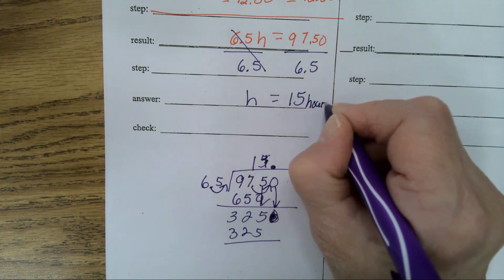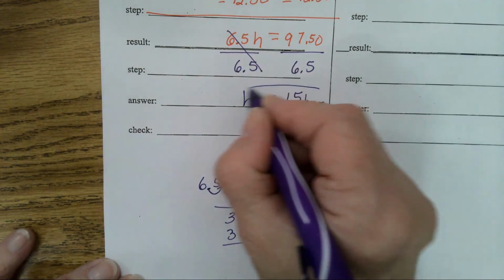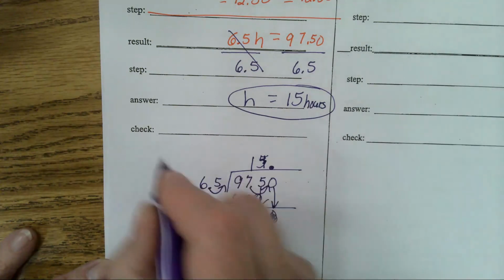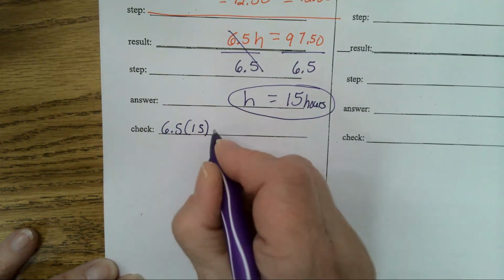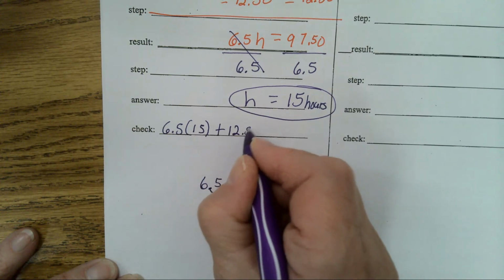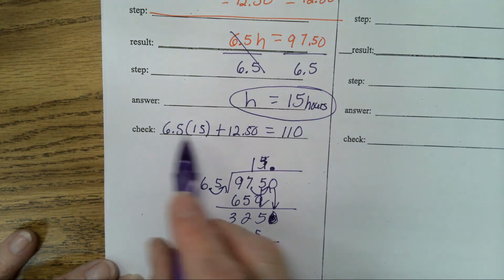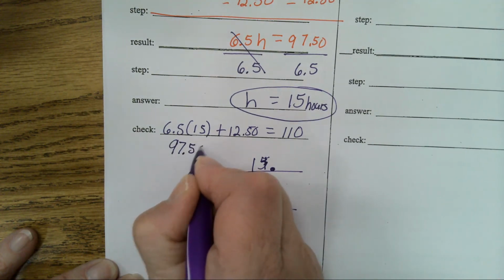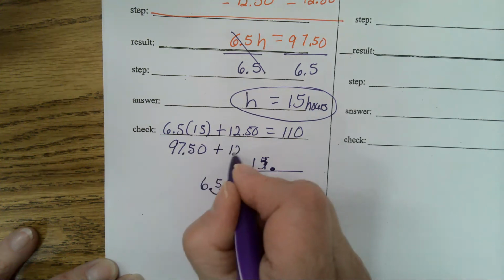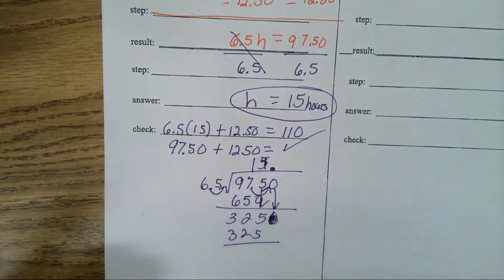Don't forget to write the word hours. If you don't have hours on it, you would lose a half a point. Now, does 6.5 times 15 plus $12.50 equal 110? Well, 6.5 times 15 is $97.50 plus $12.50. Yes, it does. Any questions?